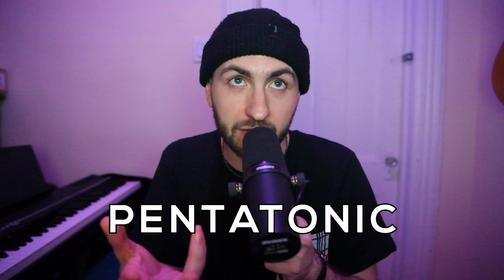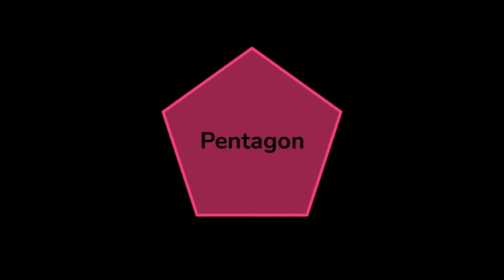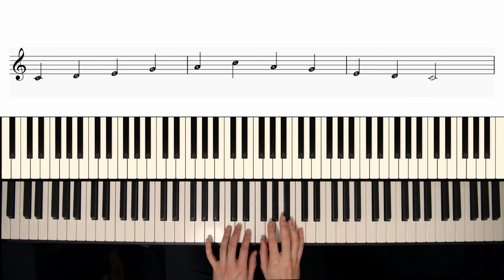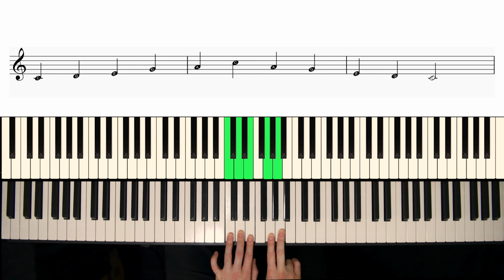But wait, because there are even more scales that we can learn with our major scales. We can remove notes and play what are called pentatonic scales, or 5-note scales. Penta for 5, like a pentagon, which has 5 sides. A major pentatonic scale is just like a full major scale, except now we remove the 4th and the 7th note, which gives us a total of 5 notes before they repeat.